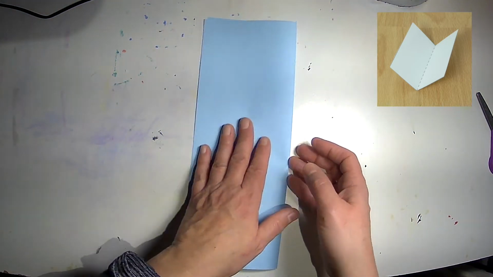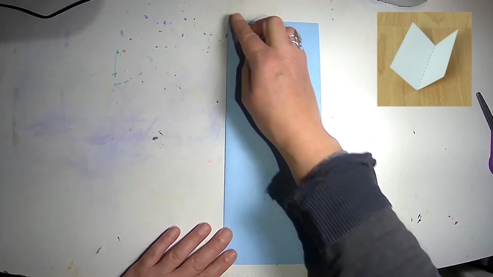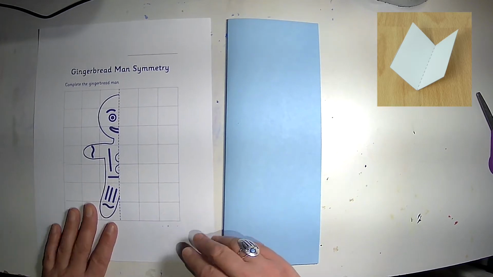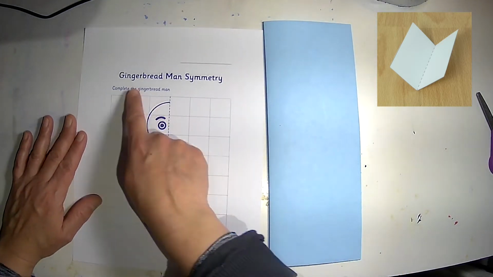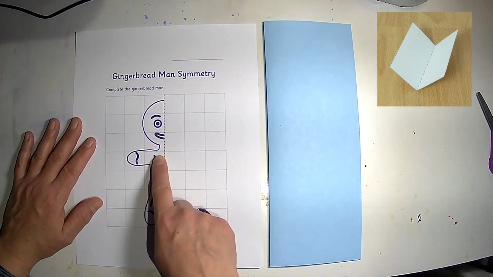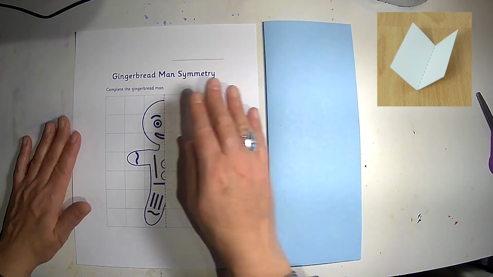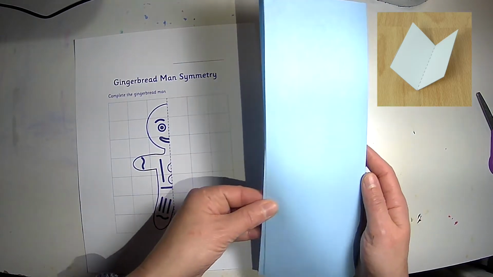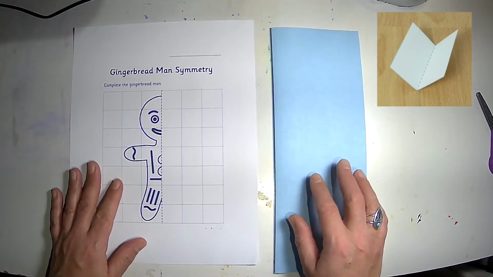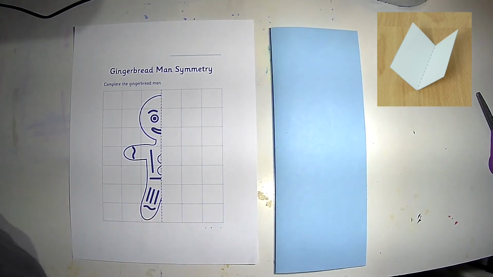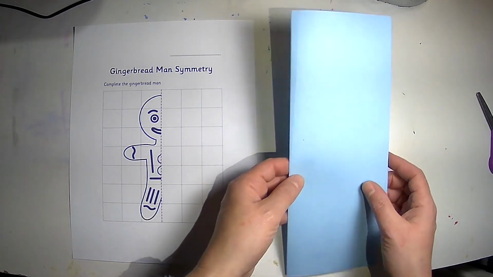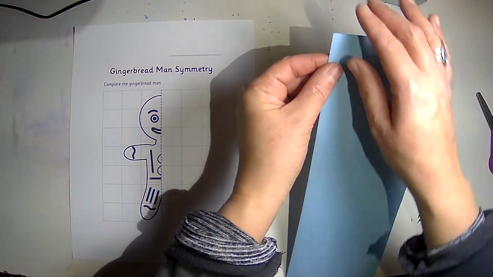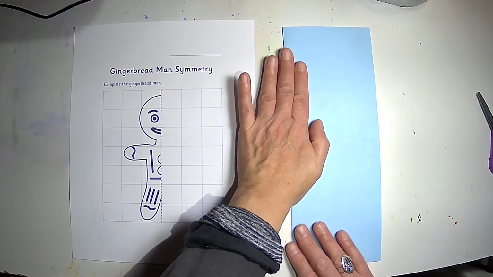And now we're going to create our gingerbread man. Or you could have it a gingerbread woman if you'd like. You can see this picture shows the gingerbread man in symmetry. You only can see half of them. Well, we're going to create half of the gingerbread man too. Okay, so what we're going to do is we're going to draw on the fold. You can see this paper is folded over. Stay on the folded side. Put your hand on the folded side.